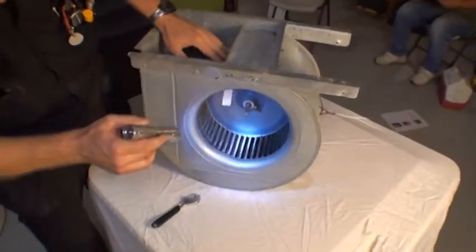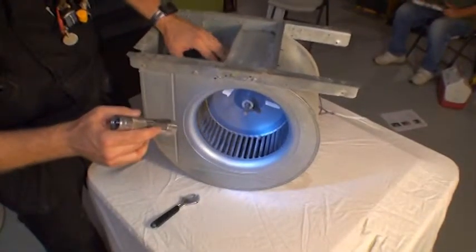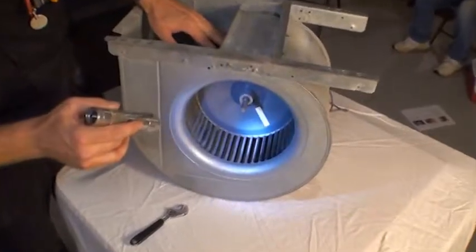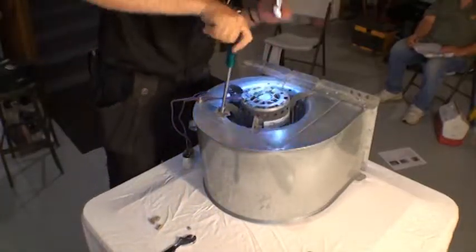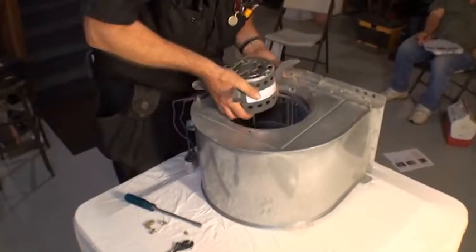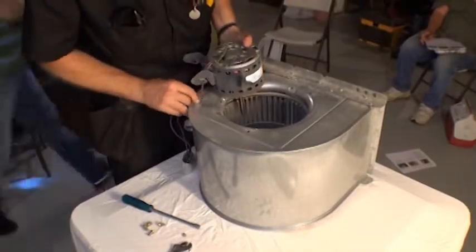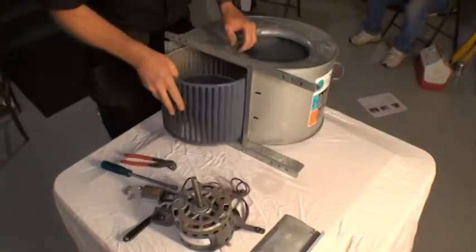Separate the blower wheel and motor from the blower frame. Even a small amount of dust can impact the airflow and energy costs negatively. Removing 1/16 inch of dust from the front edge of the blower blades can increase the airflow by up to 25%.